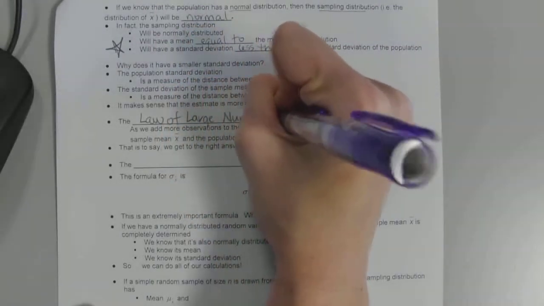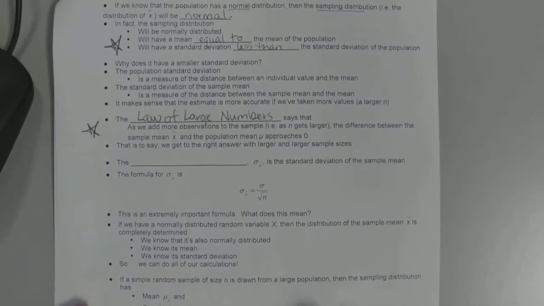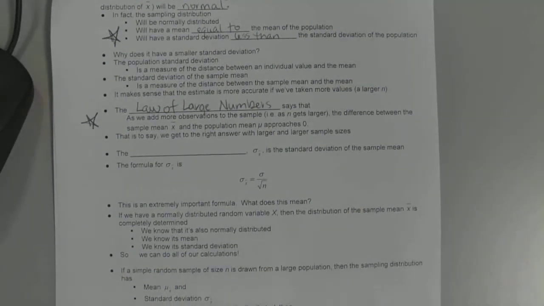And it is written in a more complicated way than it should be, I think. But anyway, the law of large numbers says that as we add more observations to the sample, i.e. n gets larger, the difference between the sample mean x bar and the population mean mu approaches 0. All it's saying is the more people you ask, the more accurate you're going to be, right?